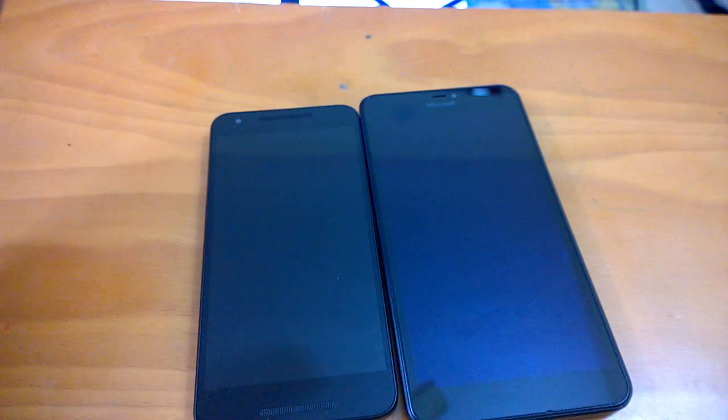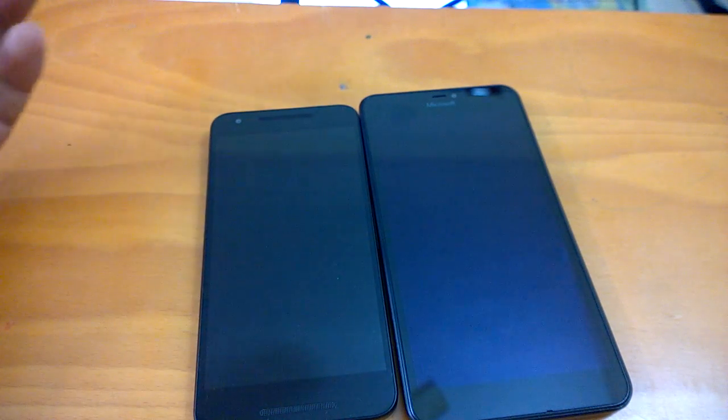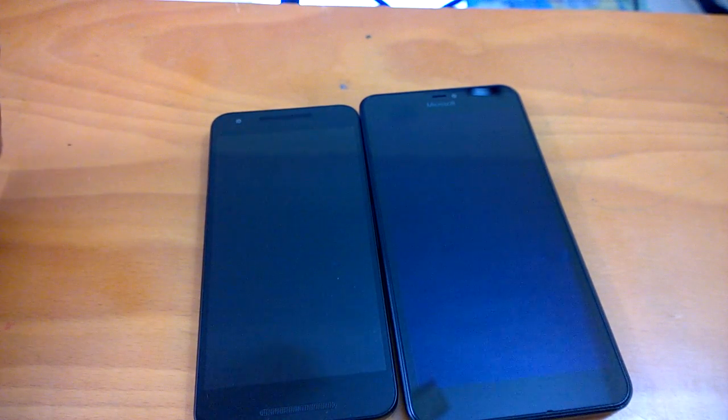In this video, we will compare Android N's latest developer preview 3 to Windows 10 Mobile's latest Redstone build 14356. Android N and Windows 10 Mobile Redstone are the upcoming versions of the respective OSs.